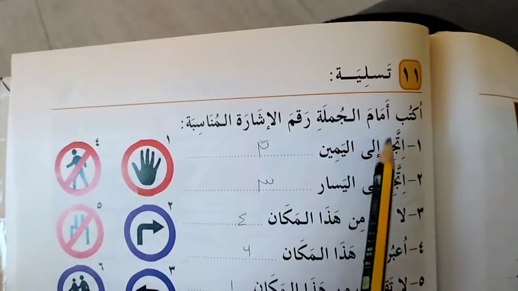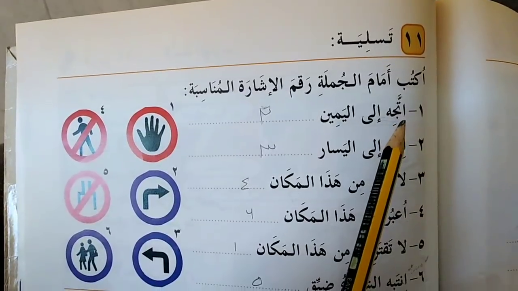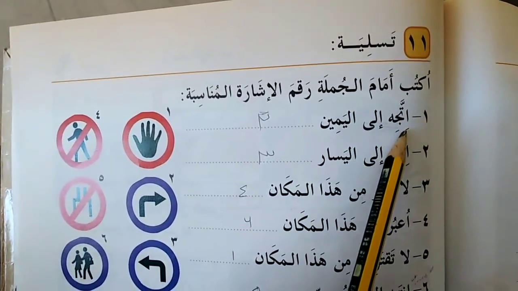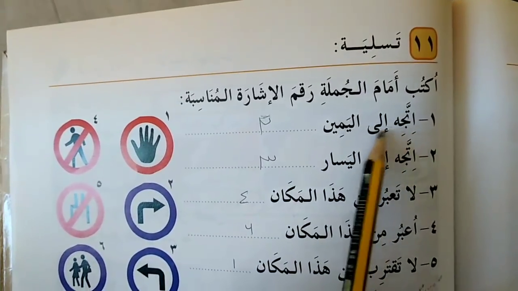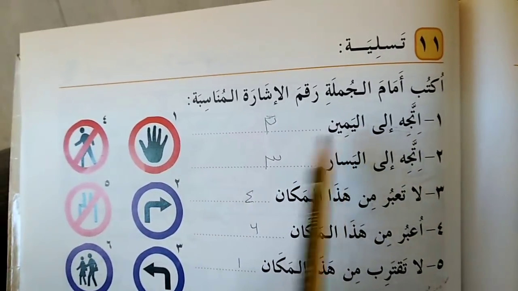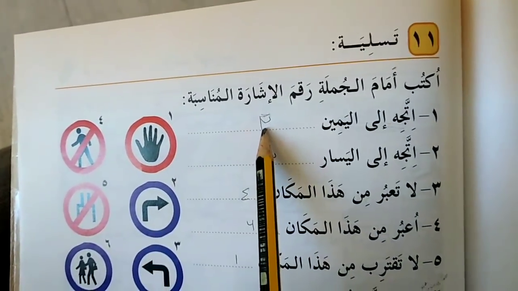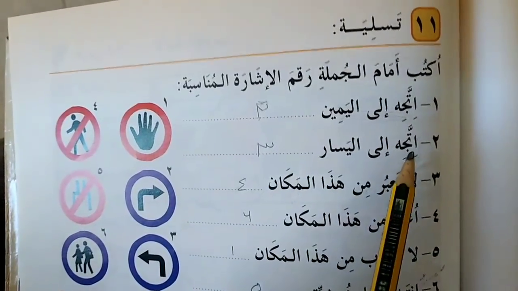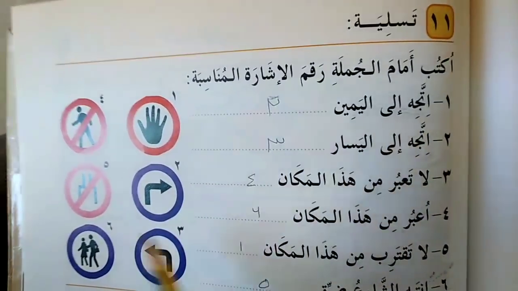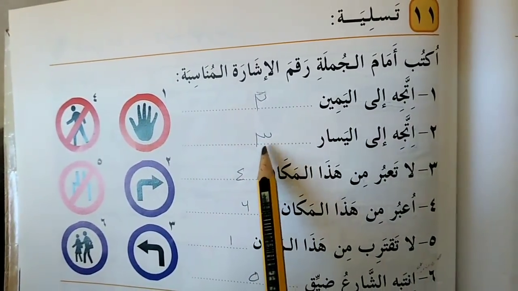So the next exercise, we have to match the appropriate signs with the sentence. Okay, so the first one is اتجه إلى اليمين, which means proceed to the right or turn right. So it is this sign, so the number is اثنين or 2, and we have to write 2 here. اتجه إلى اليسار, which means proceed to the left. So this is the sign and the corresponding number is ثلاث, so I wrote ثلاث here.